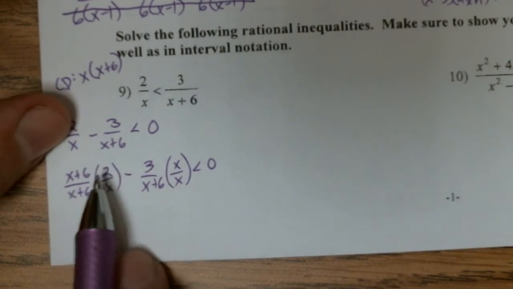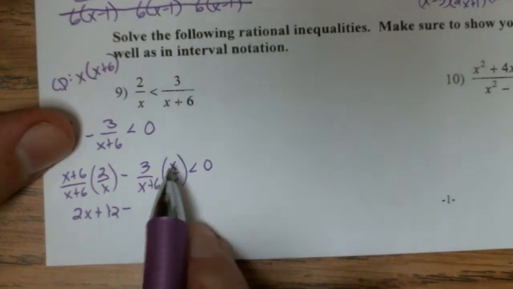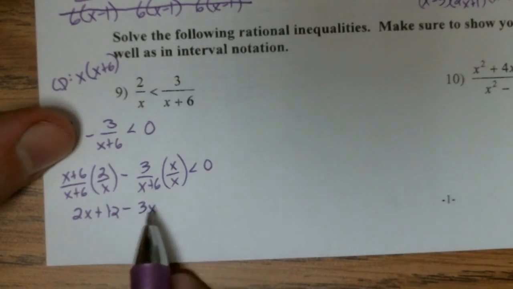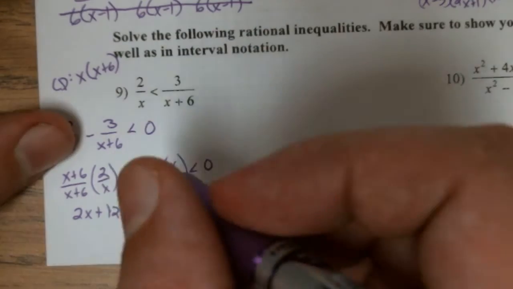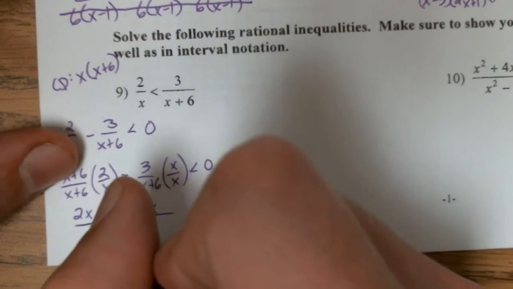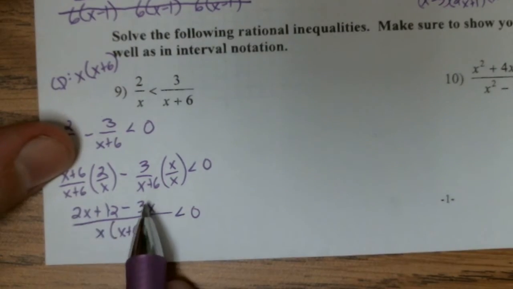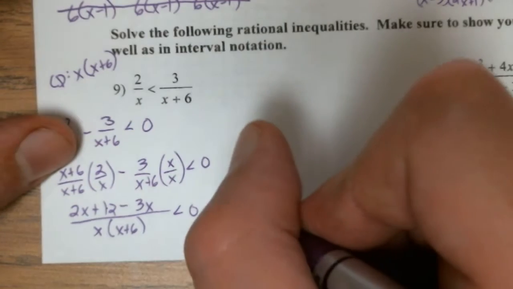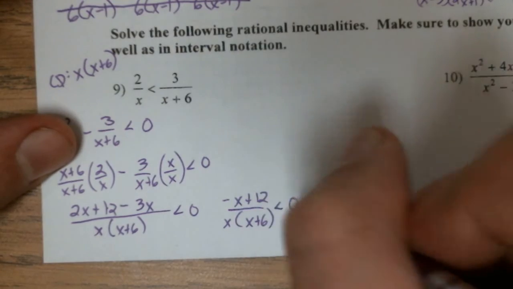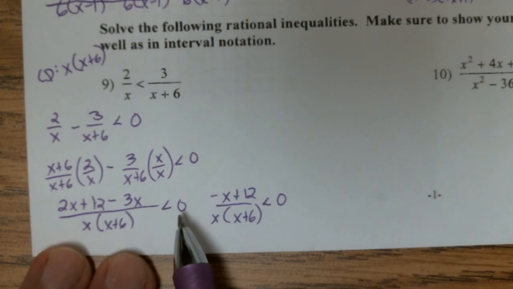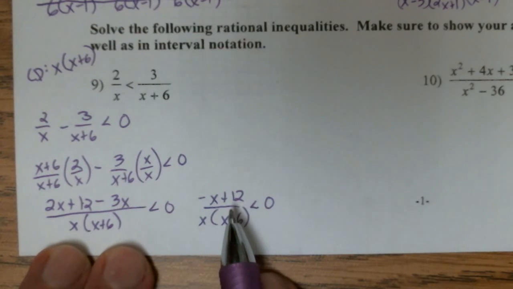Okay, let's go ahead and simplify this. When I distribute the 2 to both of those, that's going to give me 2x plus 12 minus 3 times x, which is 3x. I don't need parentheses there because I only have one term. Okay, you just need those parentheses when you have a binomial or subtracting a trinomial or something like that. All right, and that's going to be over my common denominator of x times x plus 6, and this is less than 0, of course. Let's go ahead and simplify this. 2x minus 3x, that's going to be negative x plus 12 all over x times x plus 6 is less than 0. Okay, so that's step 1, moving to the left, and step 2, simplifying it down using your common denominator, get it down to a simplified term.